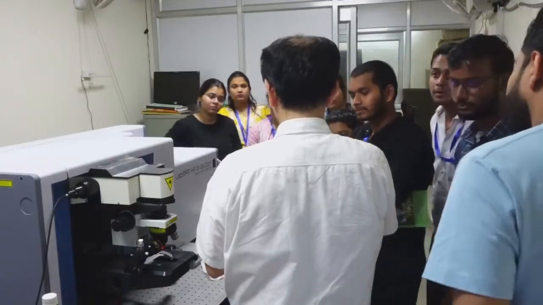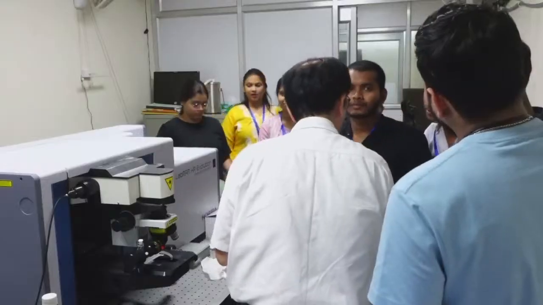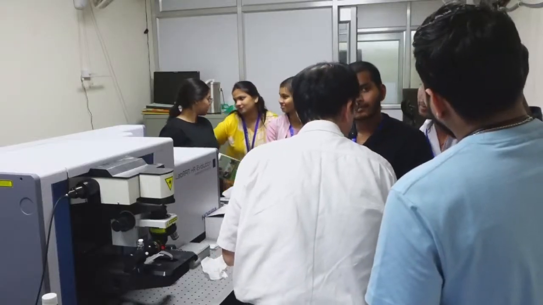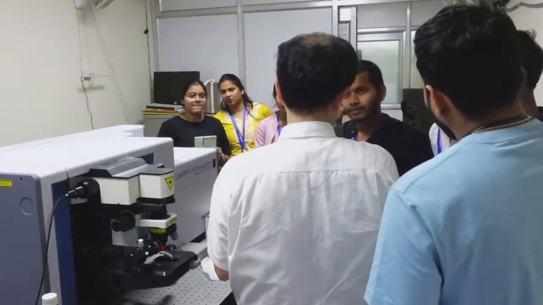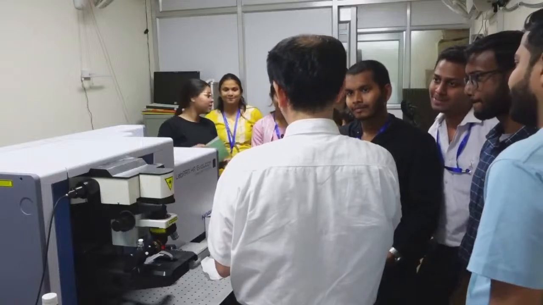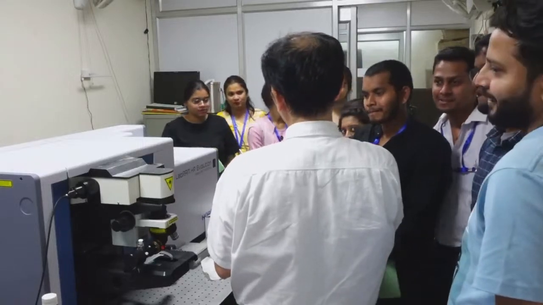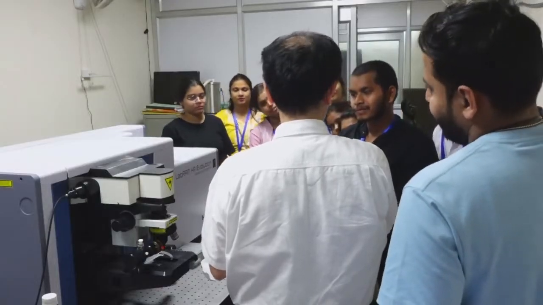And shall we finish? Doppler and collision broadening effect, how can it be measured? Doppler broadening, collisional and Doppler. I'm not sure about gas phase spectroscopy. Sorry.